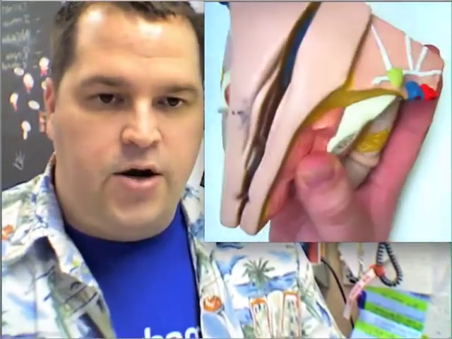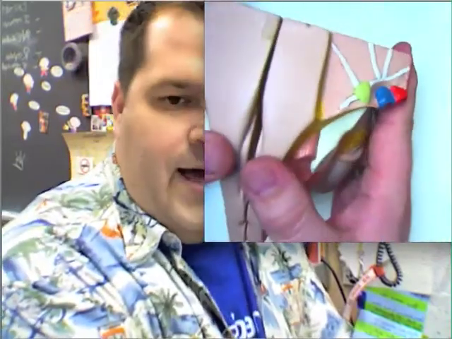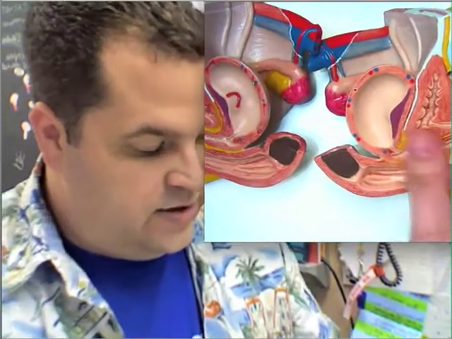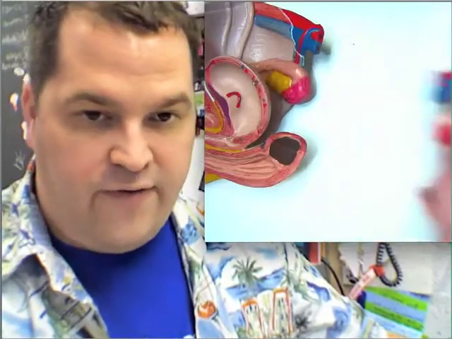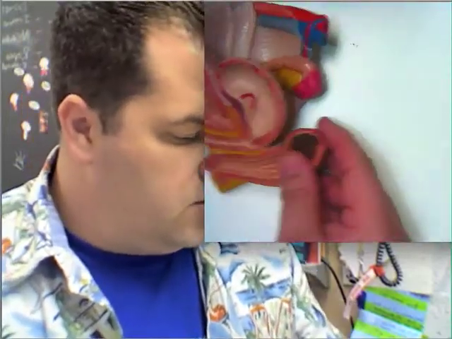fetus that will develop. So let's take a look at the model that we have here of the female reproductive system. Now, again, this is from a model that we have in our model room. And we can see here, this is the external anatomy, and if we do a median incision, we can open it up in this fashion. Now, I'm going to go ahead and move half of it so we can concentrate on one half.